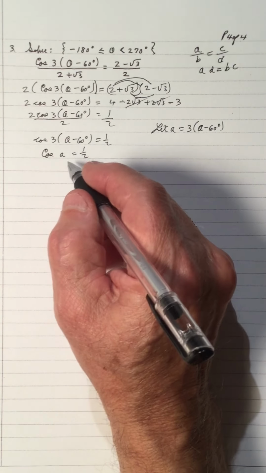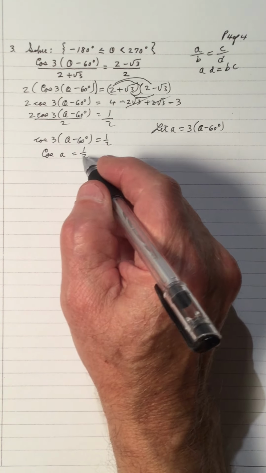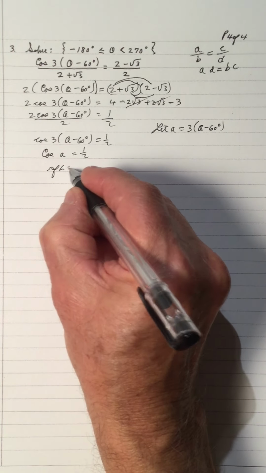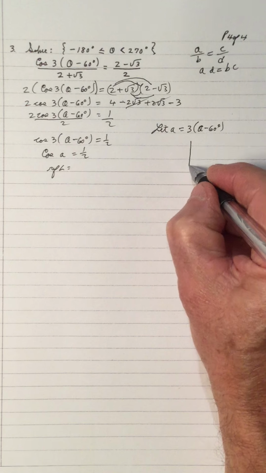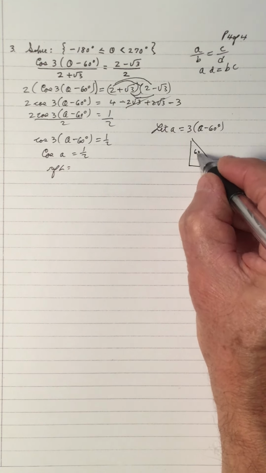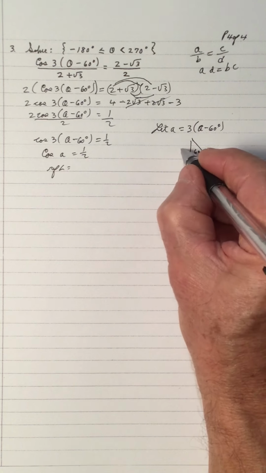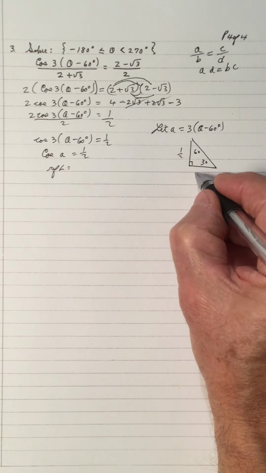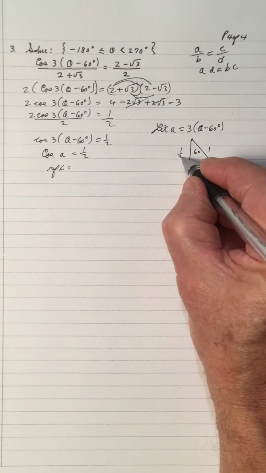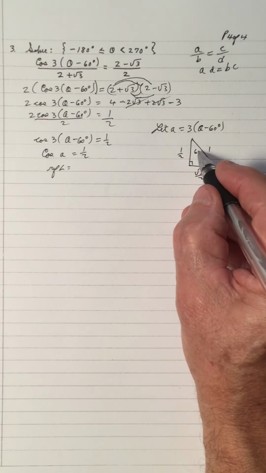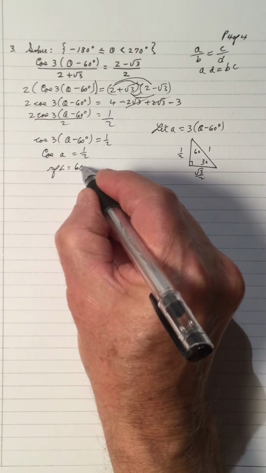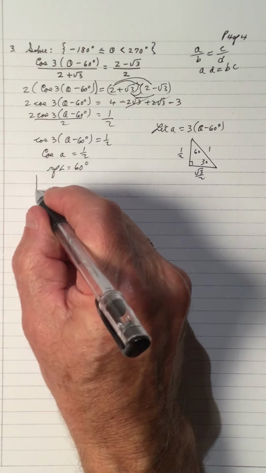Now we have a half, and that means let's look for a reference angle. And we have a half, so we have this triangle where we have a 30, a 60 and a 90. Opposite 30 is a half. Opposite 60 is root 3 over 2. Hypotenuse is 1. So the reference angle, the cos of 60, cos is adjacent, so the reference angle is 60.